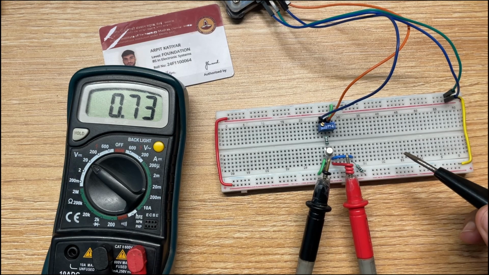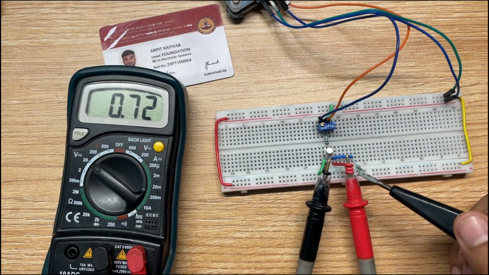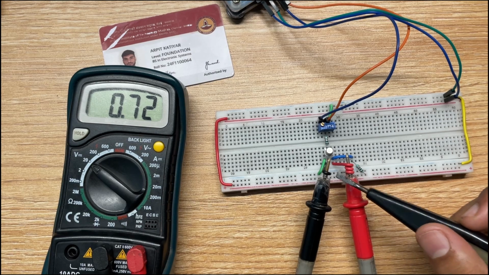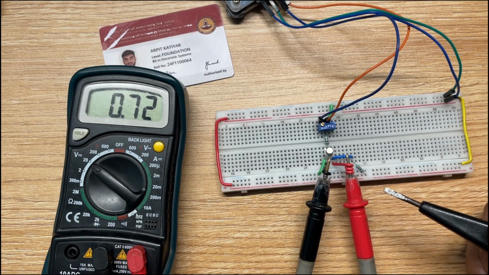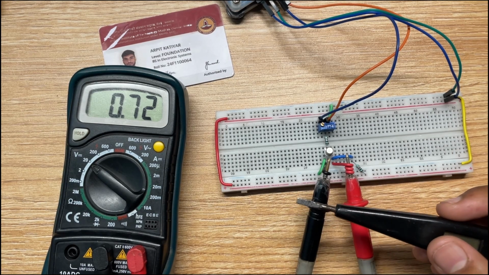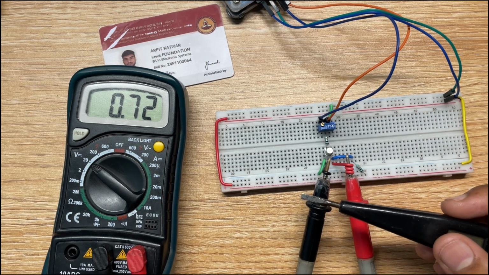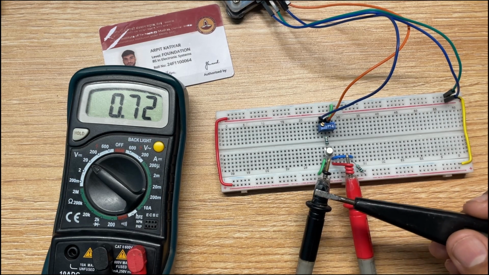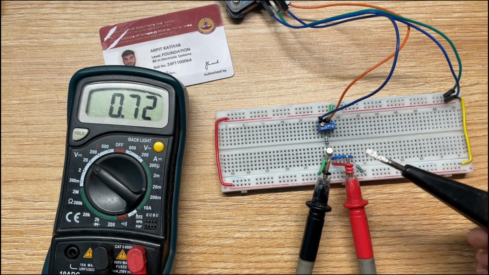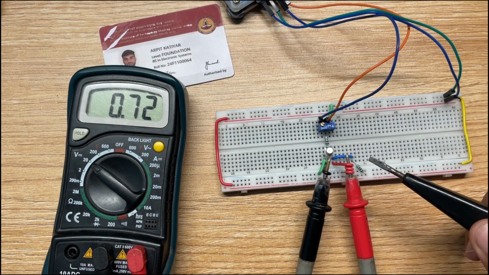First of all, I have to measure the VEC voltage, so the red probe goes to the collector, and the black probe goes to the emitter. Now I am giving the VCC power, that is 5 volt, and the VEC is 0.72. In my document, as you can see, it is 0.67, so it slightly differs, but that is the VEC when I give 5 volt.